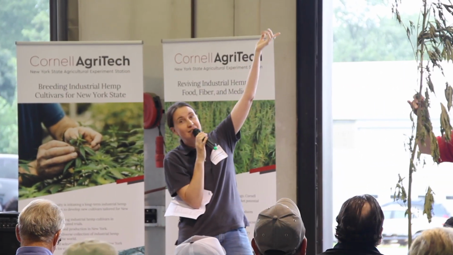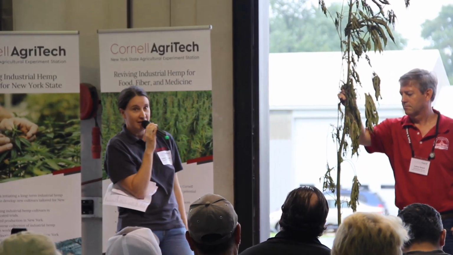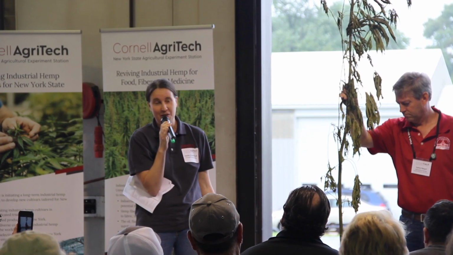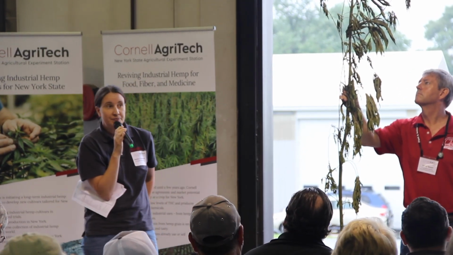So this is a plant from our fiber trial last year, and it was actually taller. You can see the top of it broke off. We're not going to get fiber yields like that this year. It's just not going to happen because everything is so much shorter.